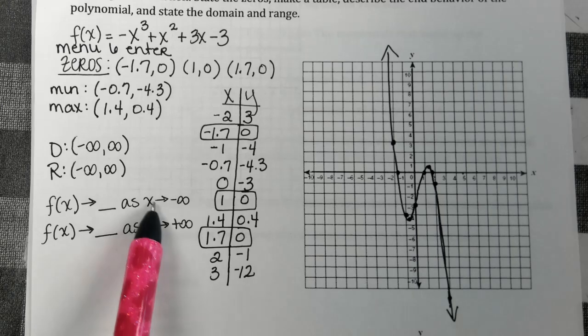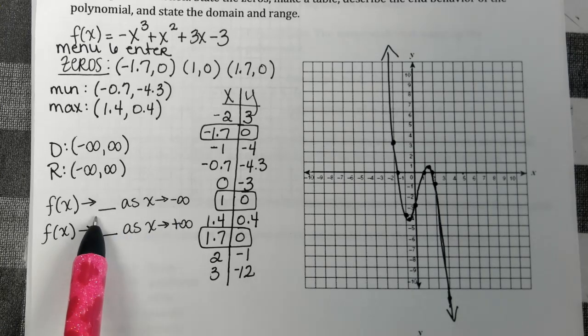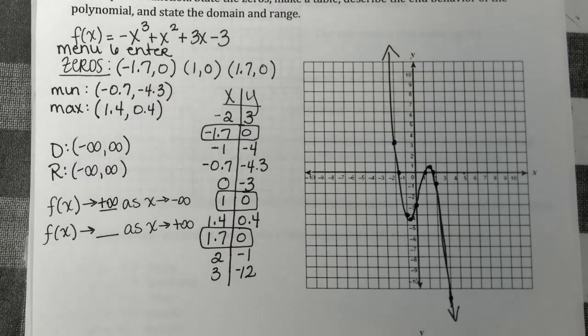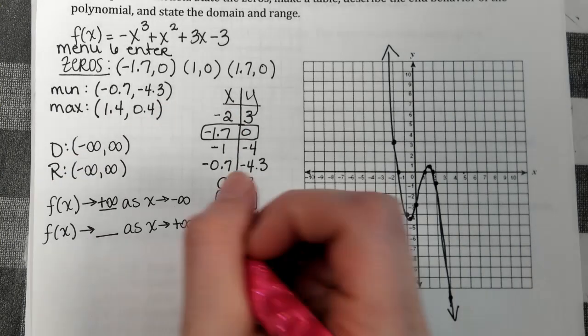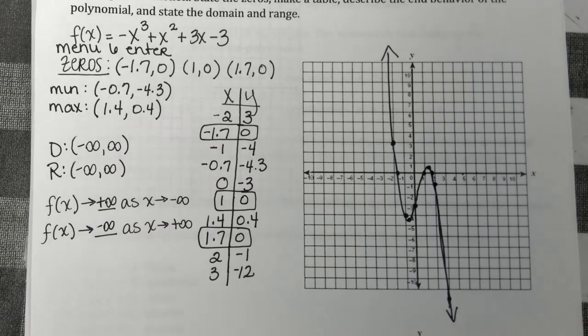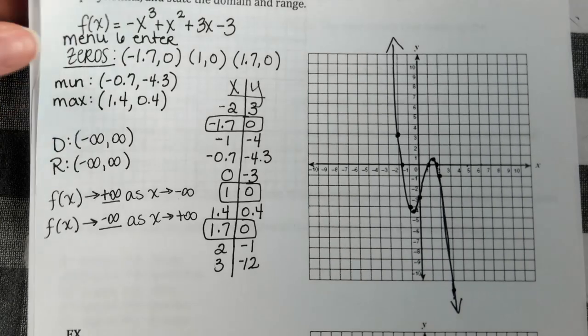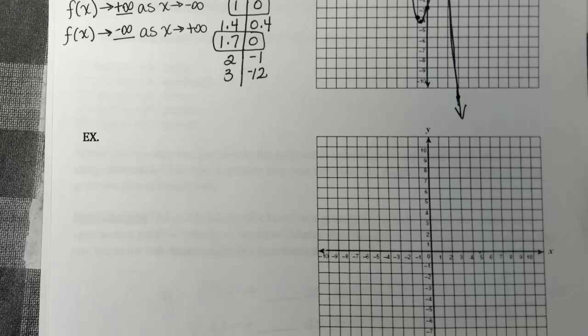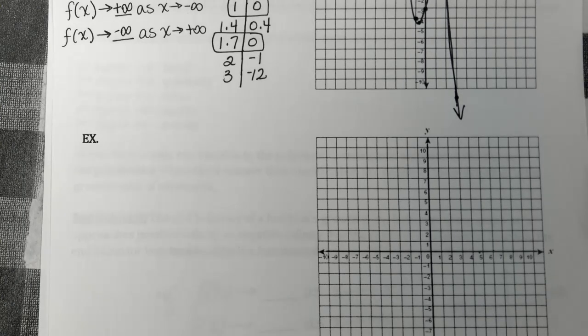Okay? As x approaches negative infinity, where's my function going? Positive infinity. As x approaches positive infinity, where's my function going? Negative infinity. Okay? You understand what to do for graphing. So instead of doing 3 examples of graphing, I'm just going to do one more, because I feel like it's repetitive.